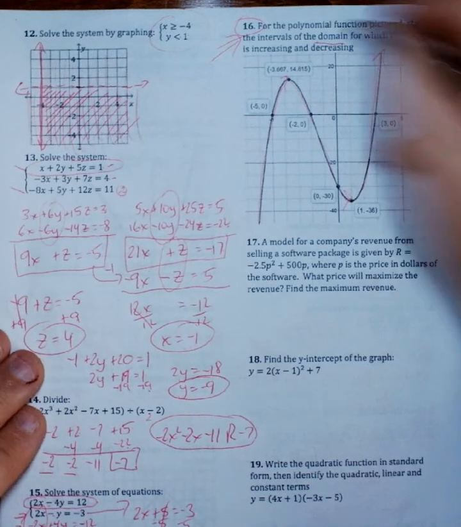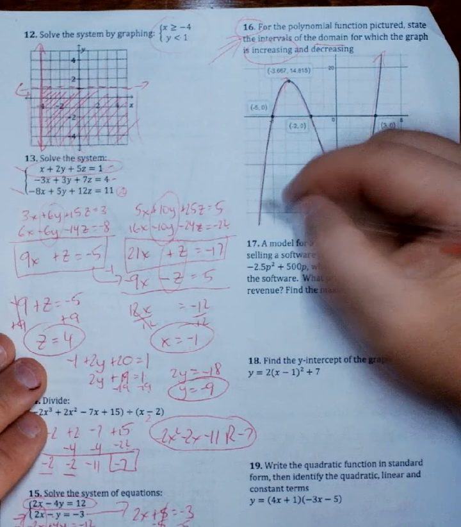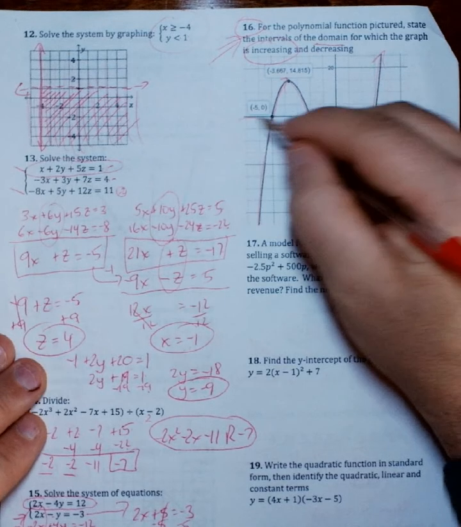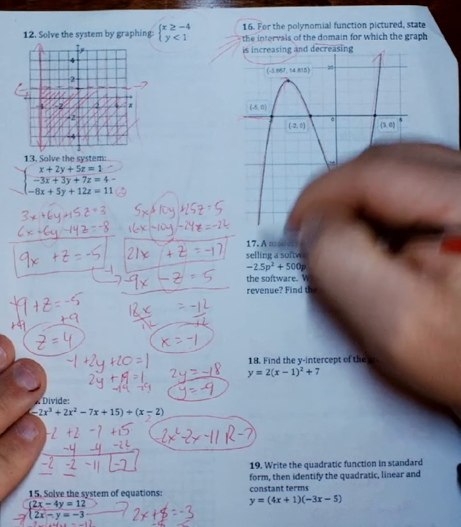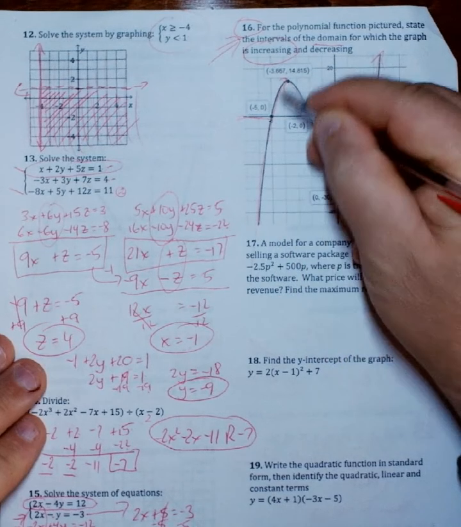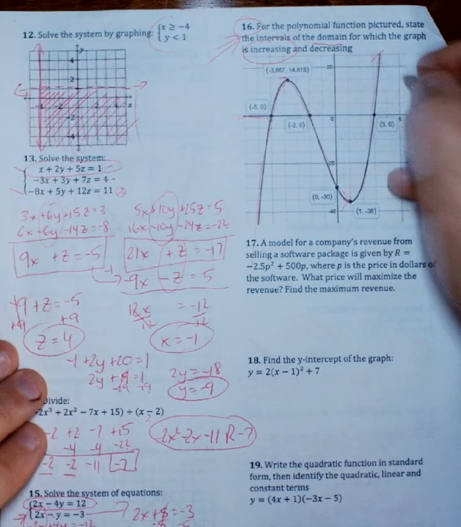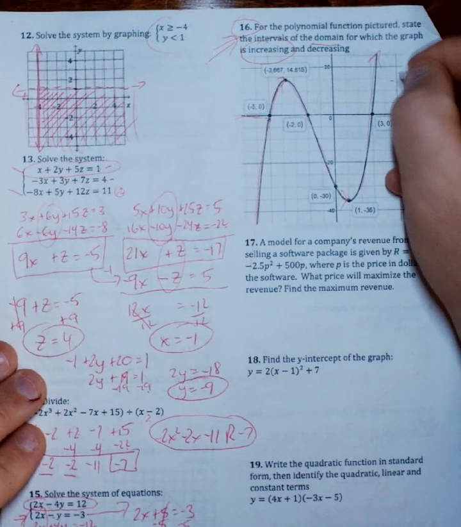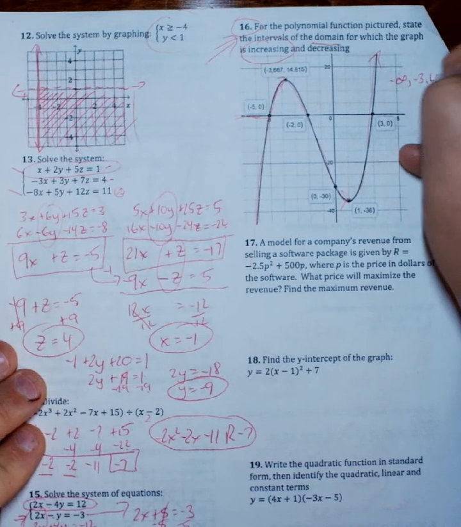Okay? So the intervals where it's increasing is going to be from negative infinity. I'm going along the x-axis. It's from negative infinity because this goes down forever. It's going to be increasing from negative infinity all the way until x is negative 3.667. So we would write that like this: negative infinity to negative 3.667.